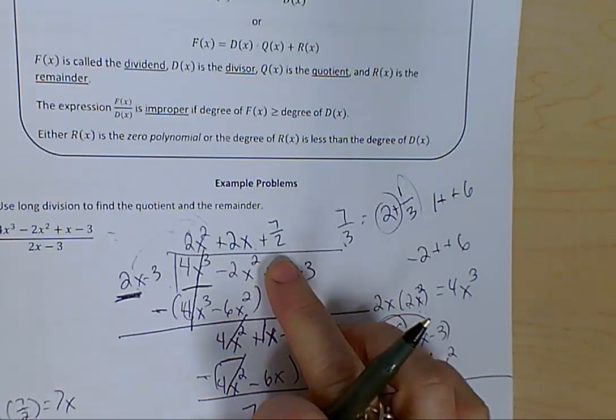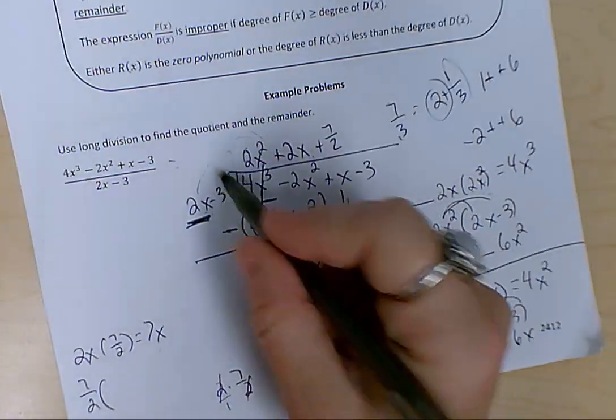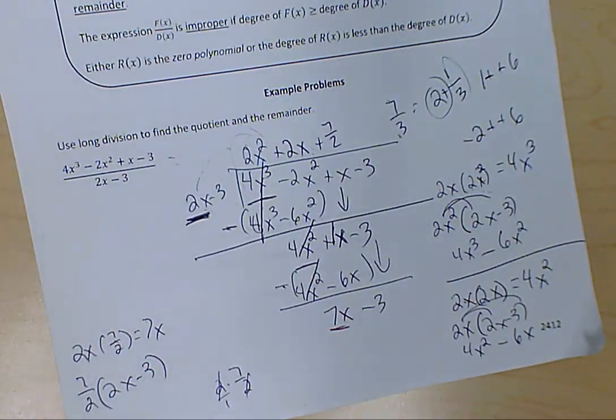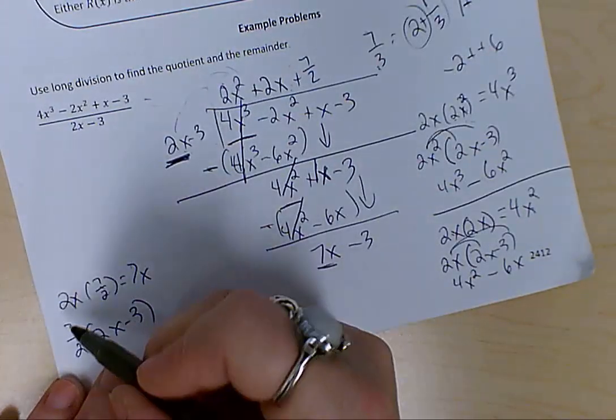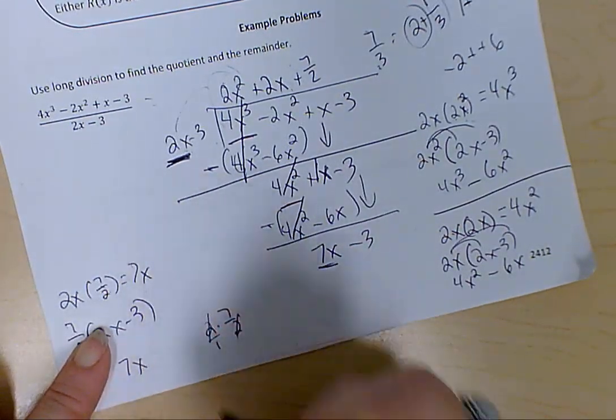Otherwise, I'm going to go ahead and put that 7 halves up here, which means our next step is to take that 7 halves, multiply it times our full divisor, the 2x minus 3. When we do that multiplication, well, 7 halves times 2x, again, the 2's cancel, leaving us with 7x.